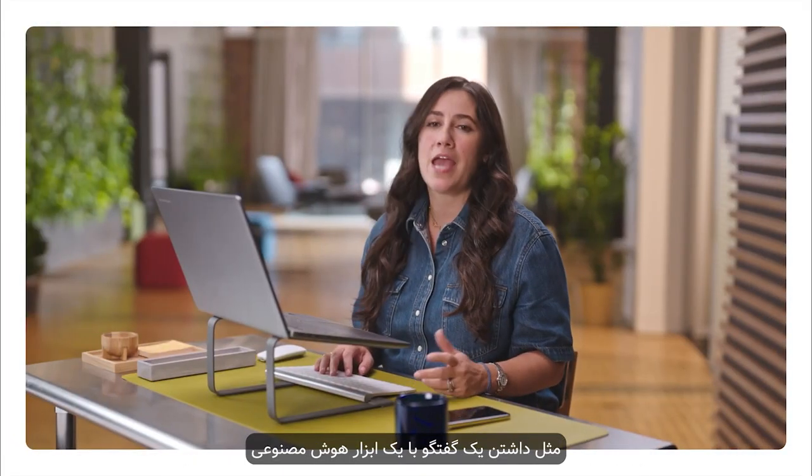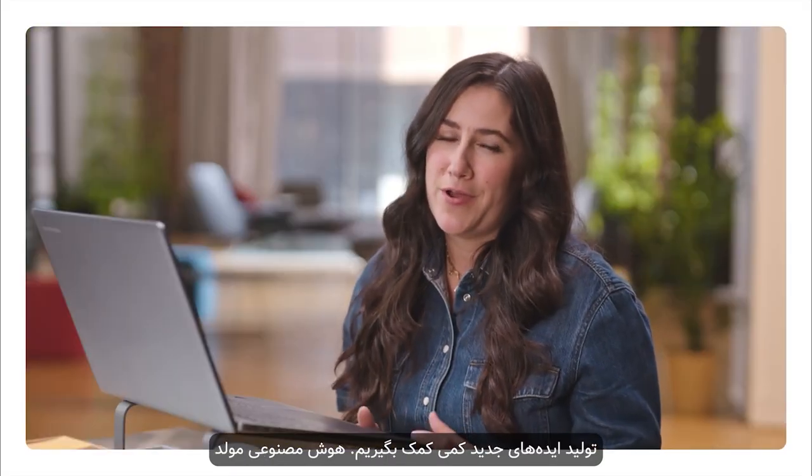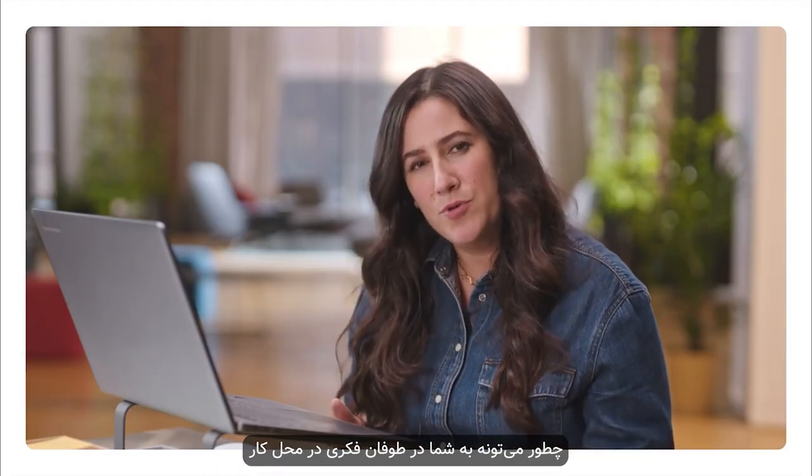Evaluating and iterating is like having a conversation with a Gen AI tool, continually guiding it to generate our desired output. We can all use a little help generating new ideas. How can Gen AI help you with brainstorming at work?